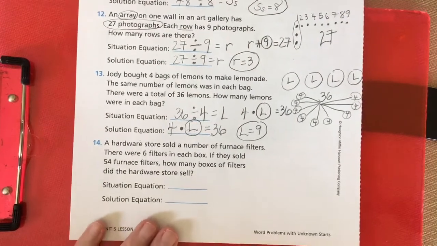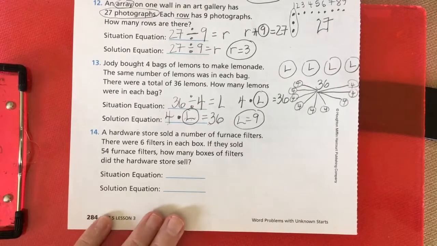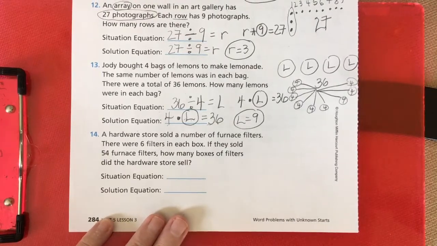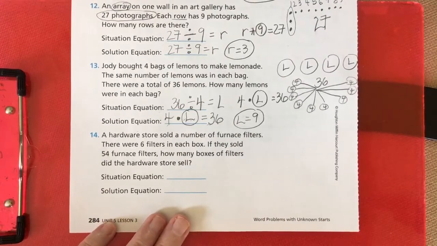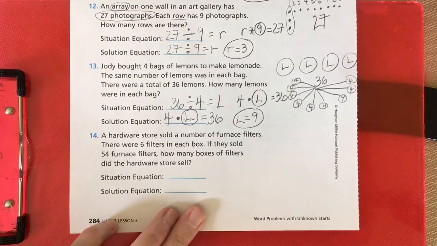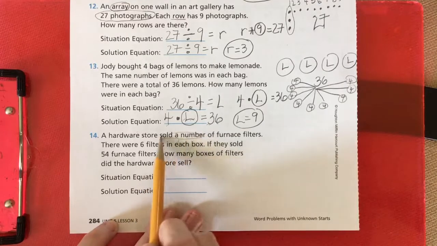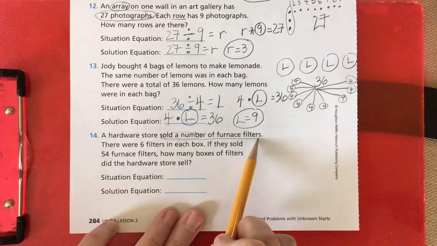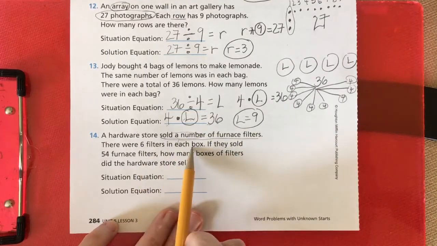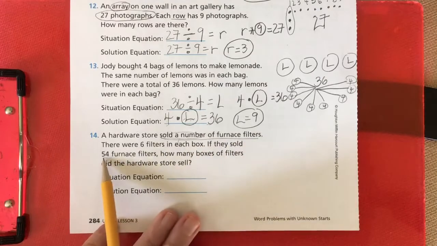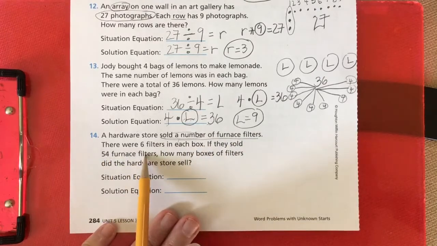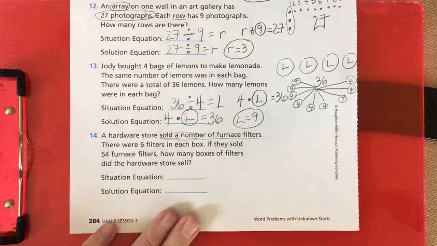Okay, a hardware store sells a number of furnace filters. There are 6 filters in each box. So sounds to me like we don't know the number of filters that they sold, but there's 6 in each box. And if they sold a total of 54 furnace filters, how many boxes is that?